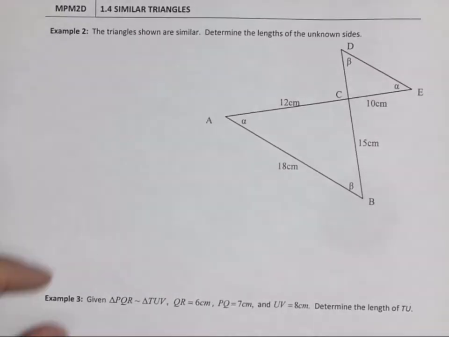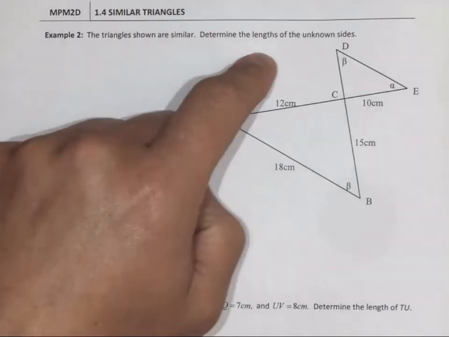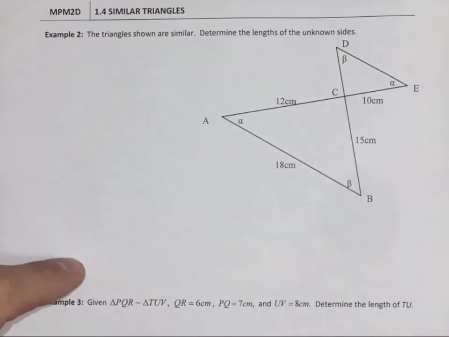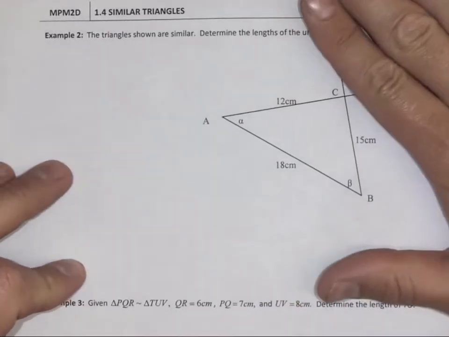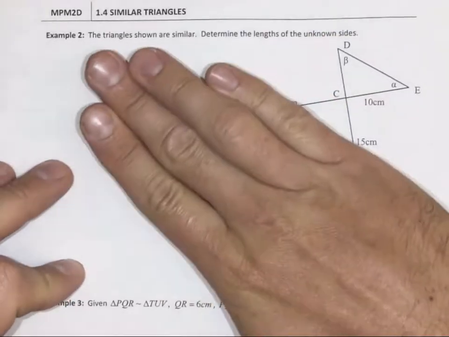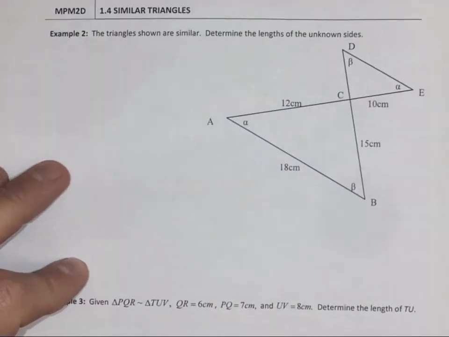Okay, example 2. The triangles shown are similar. So we know they're similar. Determine the length of the unknown sides. So first thing we got to do is we know they're similar. Do you see 2 triangles? There's 1. There's 2. So now we got to try and match things up. So let's see if we can.